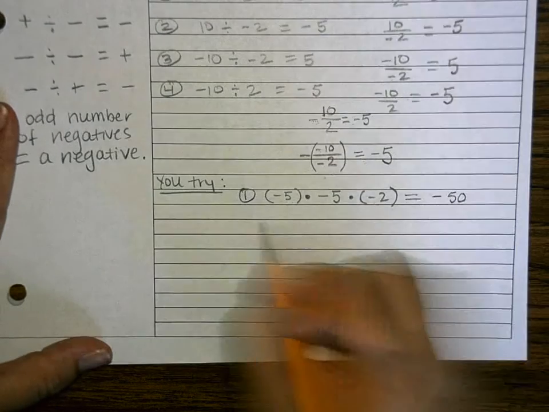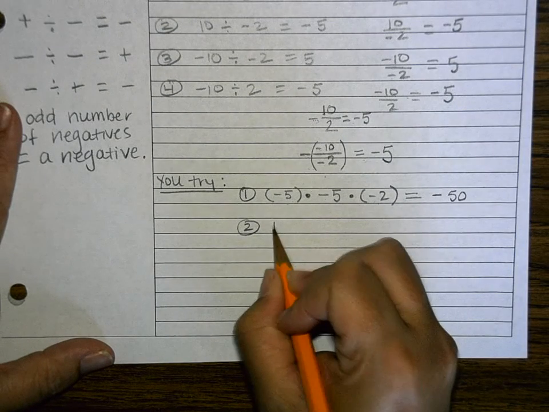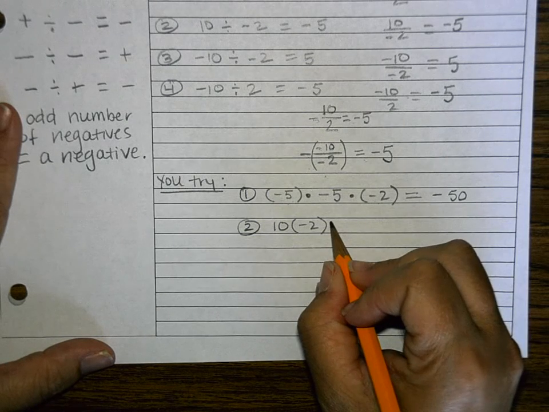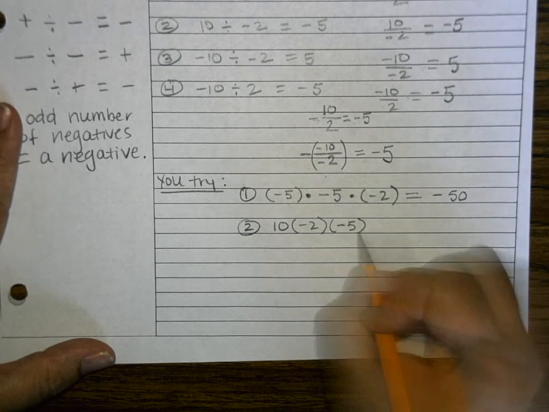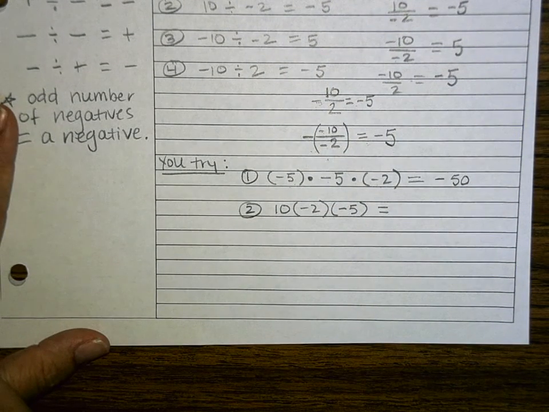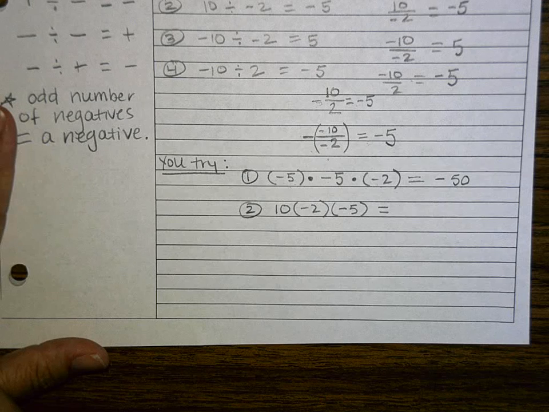Oh, okay. Let's try another one. Just to make sure you got it. Let's do 10 times negative 2. And you know when it's right next to each other, that means times. And times negative 5. Maybe this one's easier for you. Anyone think they know? Raise your hand if you know. Three of you know? 4 of you know? 5 of you? Okay, what's the answer?